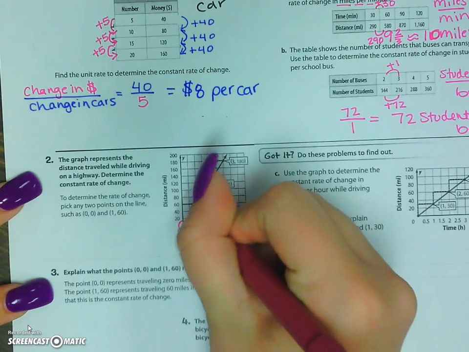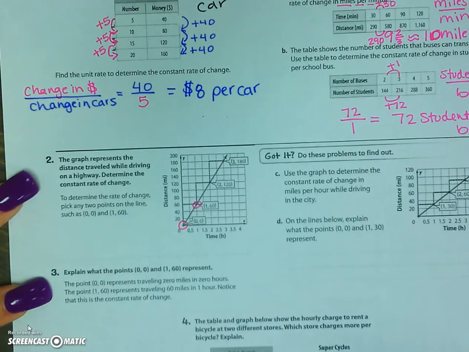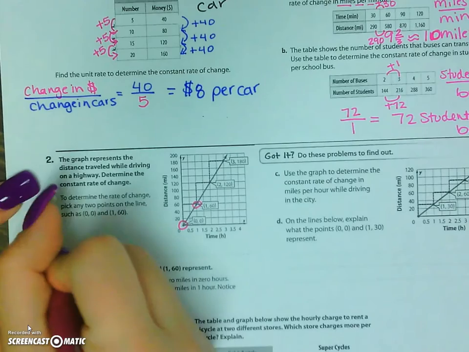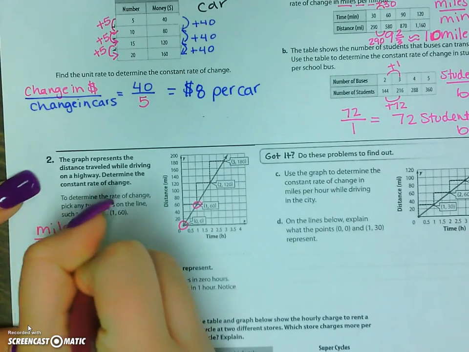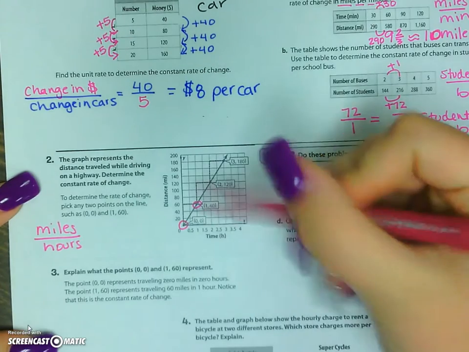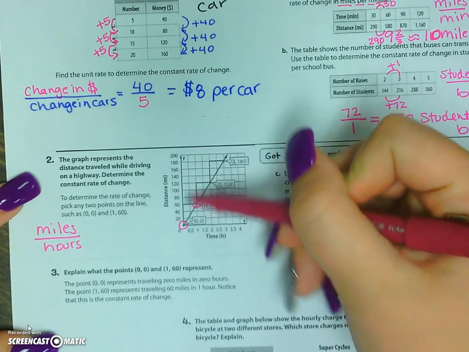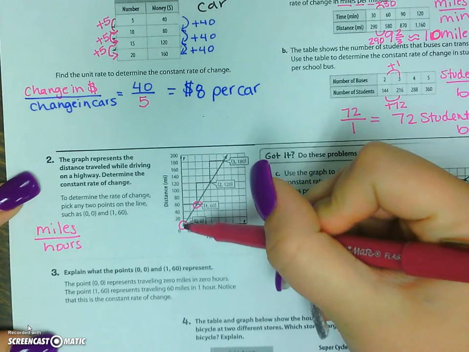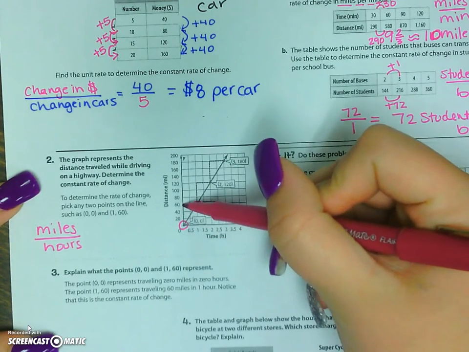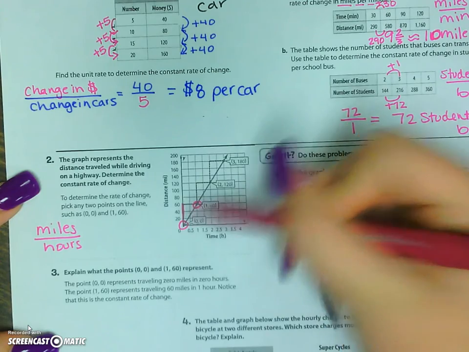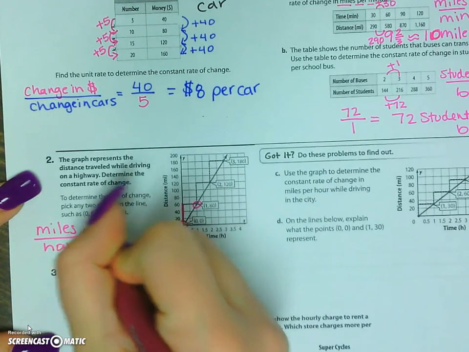I'm using these 2 points. Now, looking at those two, I'm looking at the change in miles over the change in hours. So if I'm looking at the miles, the distance is on the y-axis. So from 0, 0 to 1, 60, the change in miles is 60. I see that right here, okay? So I'm going to put 60.